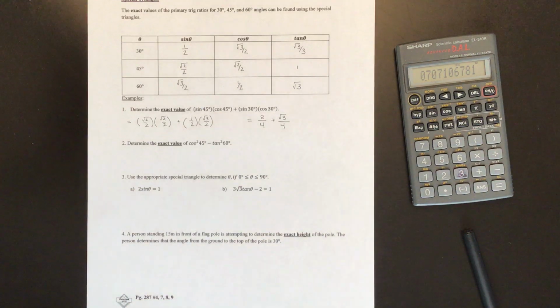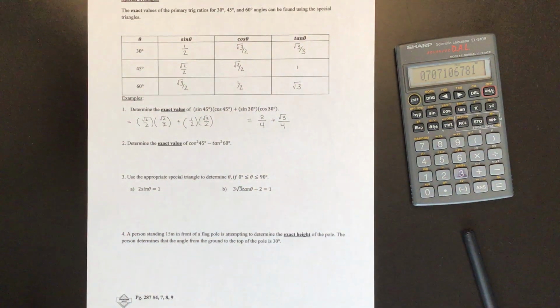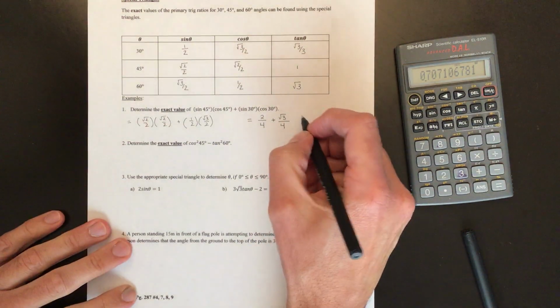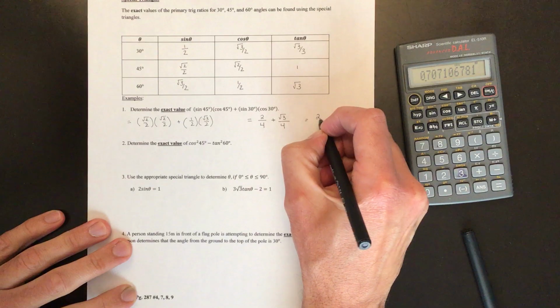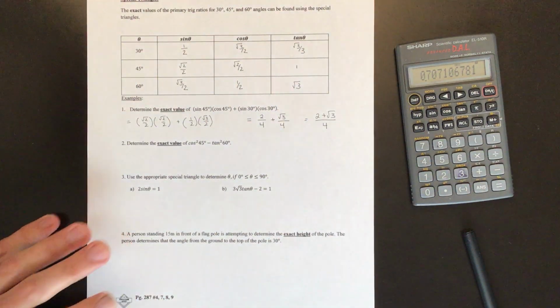So it's nice in this question we get the same denominator of 4, so we can add the numerators together. Now with this, you have to remember all the way back to unit 3, where we dealt with radicals. So how do we add 2 plus root 3 together? And the truth is we can't, right? Because they're not the same radical. So our final answer is 2 plus root 3 over 4.